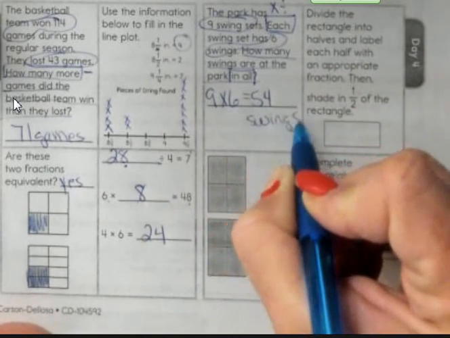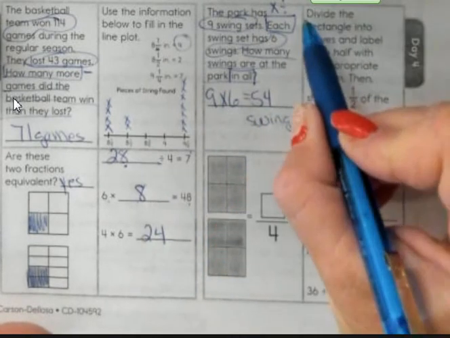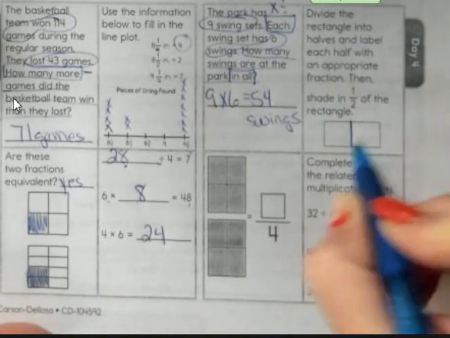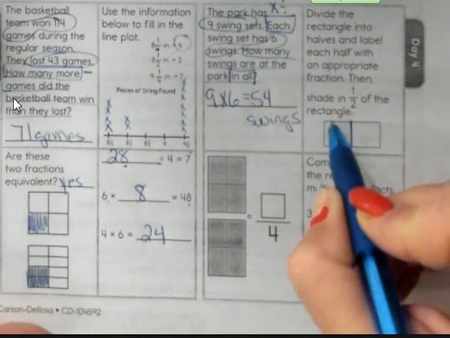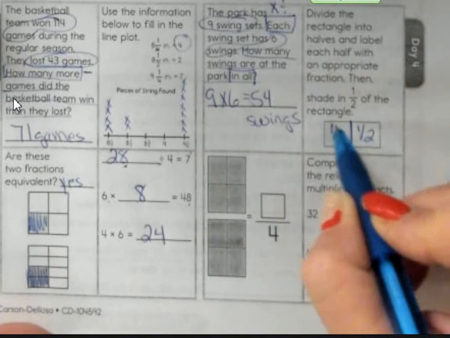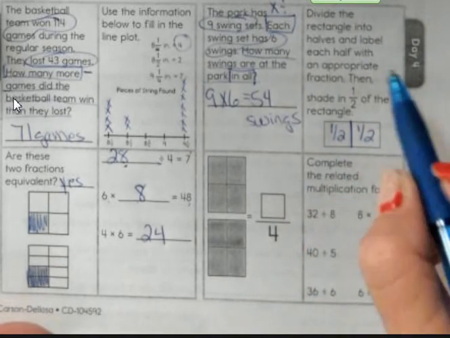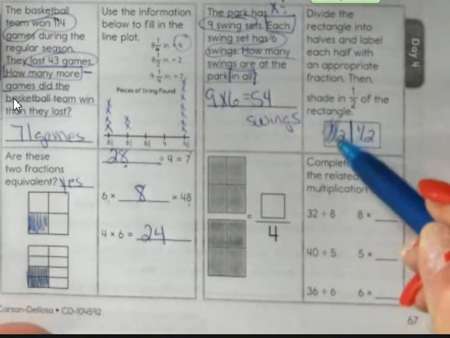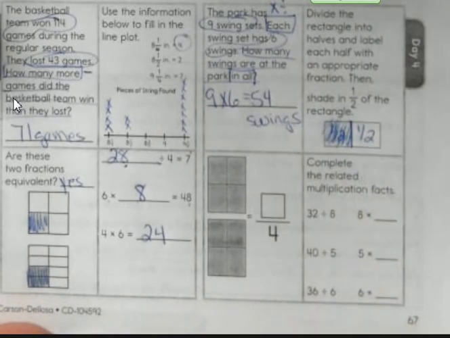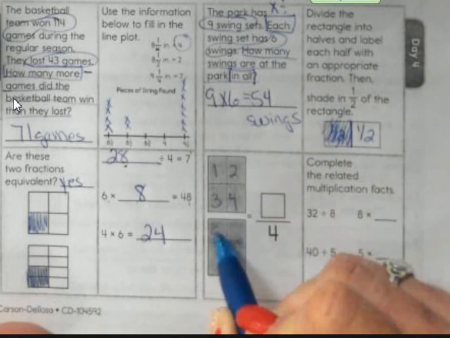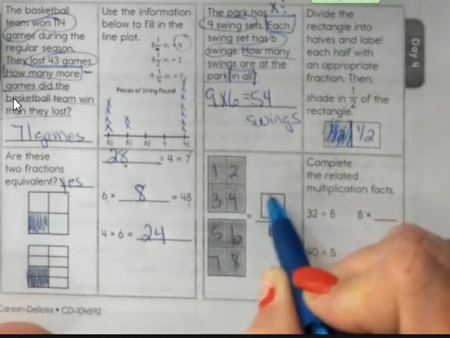This one says divide the rectangle into halves and label each half with an appropriate fraction. Each one of those is 1/2, or 1 out of 2. Then shade in 1/2 of the rectangle. Ooh, 3 directions. Did you get all 3 of them when you did that? Let's count the shaded pieces. 1, 2, 3, 4, 5, 6, 7, 8.